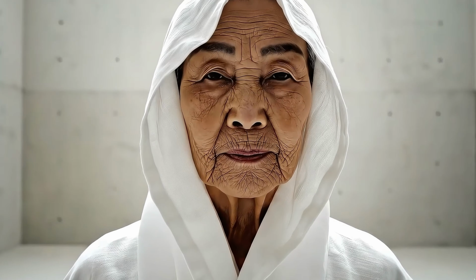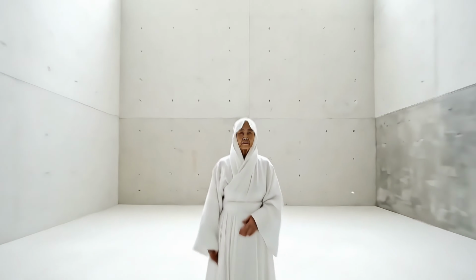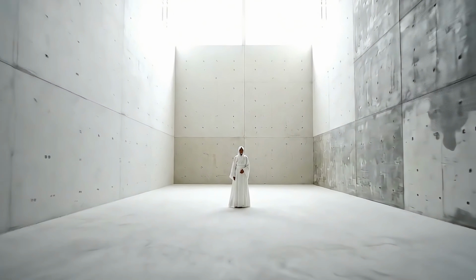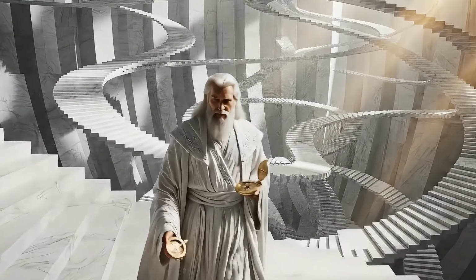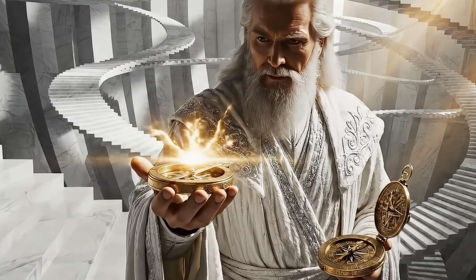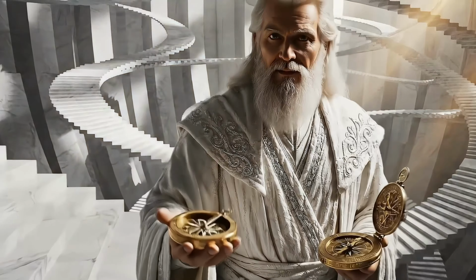Stop. Look around you. Look at the room you are in. 4 walls, a floor, a ceiling. Why? Why do we navigate by 4 cardinal directions? North, south, east, west.